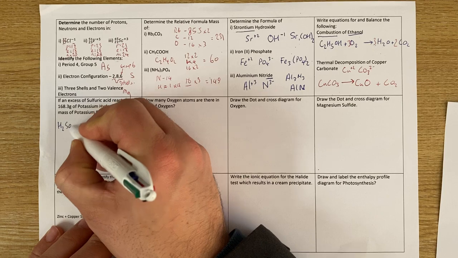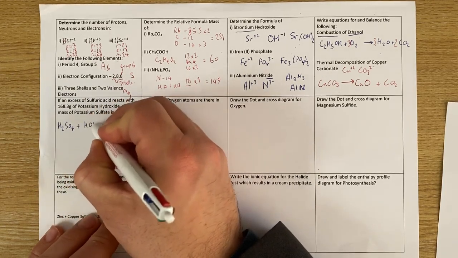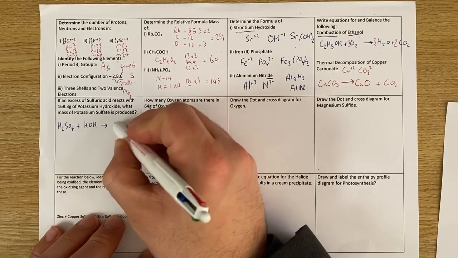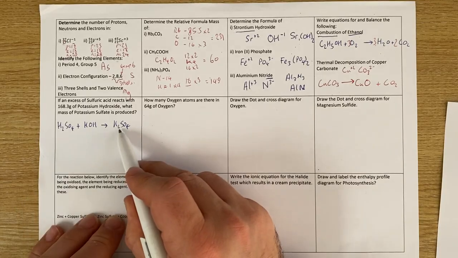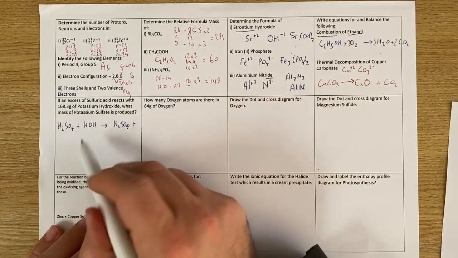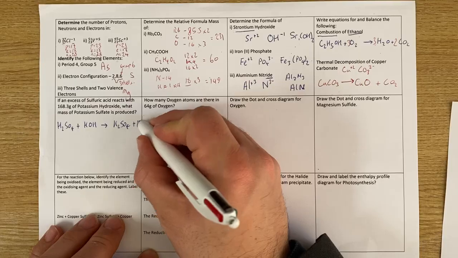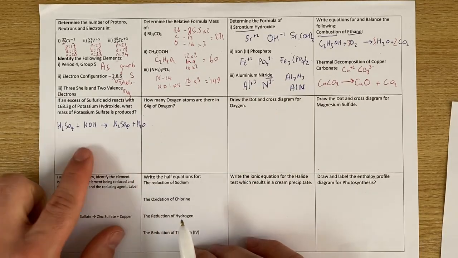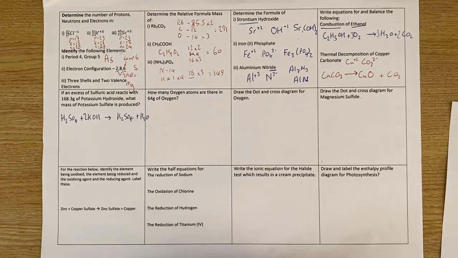I'm going to start by writing an equation for this. So we've got sulfuric acid, H2SO4, plus potassium hydroxide. Reacts, we will form potassium sulfate. If you weren't sure how to work out the formula of potassium sulfate, go back to looking at this skill here. And because this is an acid and a base, we will form a salt, which is potassium sulfate, and water. In terms of balancing, to make this balance, we just need to put a 2 in front of the potassium hydroxide. The balancing is really important for the subsequent bit of this skill.